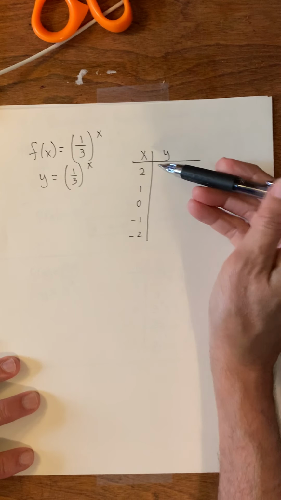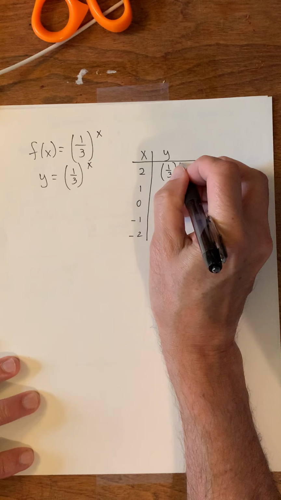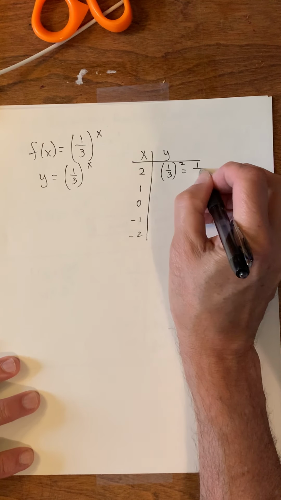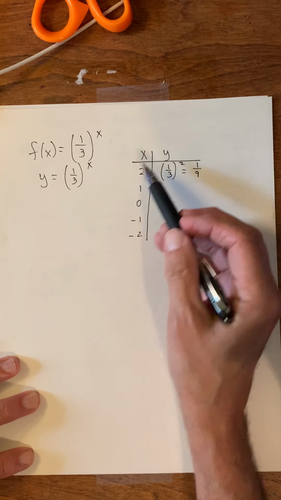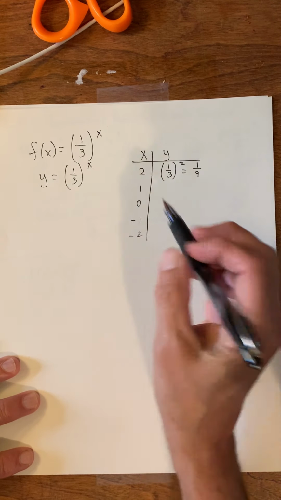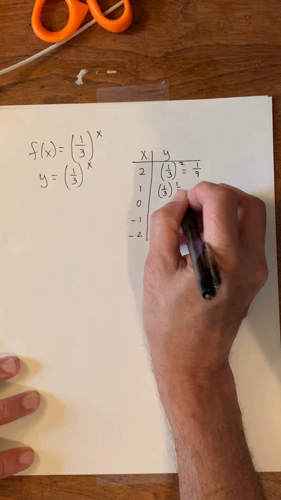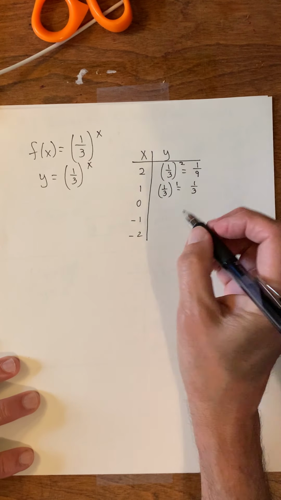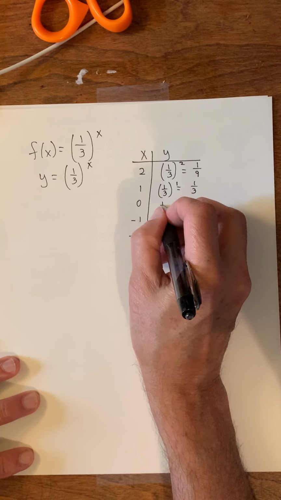If I pick x is 2, y is 1/3 squared. That means 1/3 times 1/3. That means 1/9. If I pick 1 for x, y is 1/3 to the first power. That's just 1/3. If I pick 0 for x, y is going to be 1/3 to the 0 power.